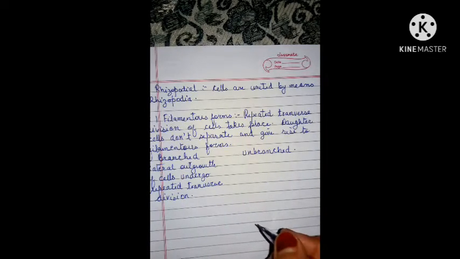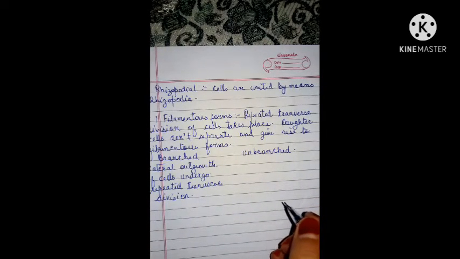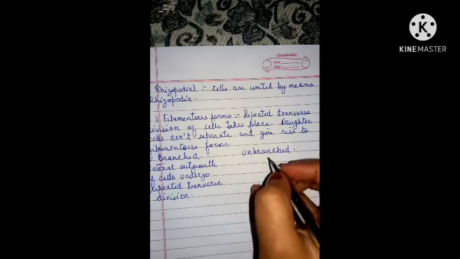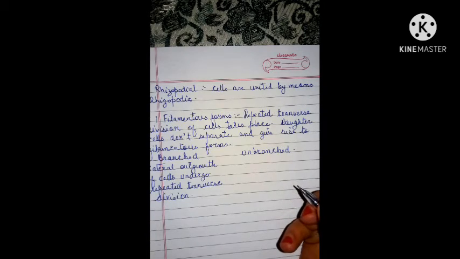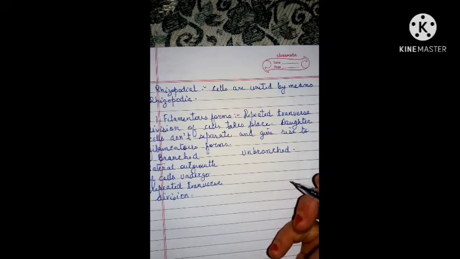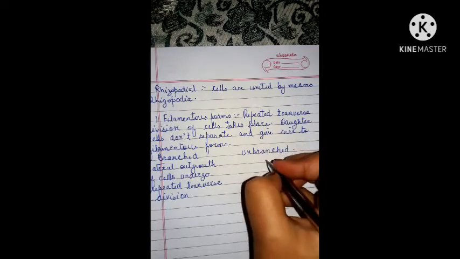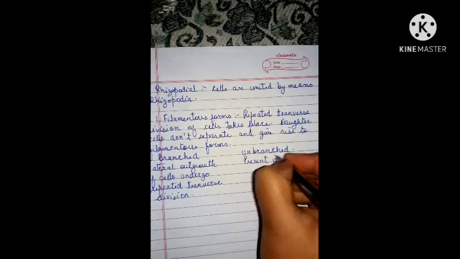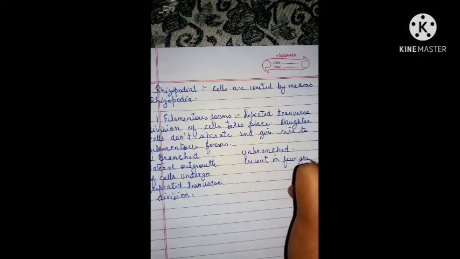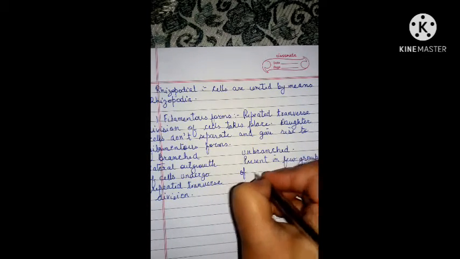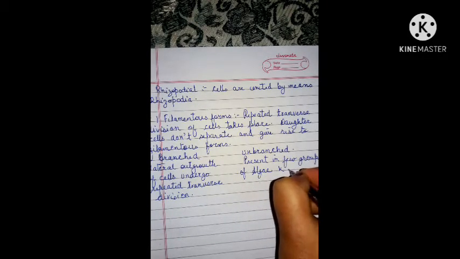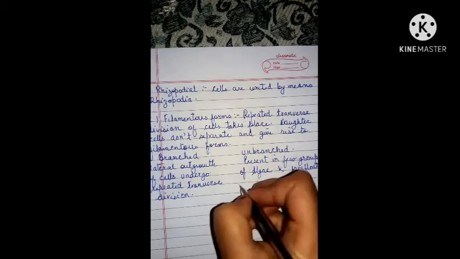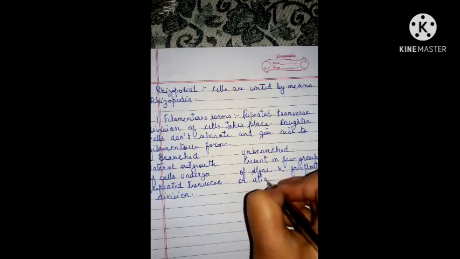But in case of unbranched filaments, simple unbranched filaments are formed and they may be free floating or attached to the substratum. These simple unbranched filaments are found in few groups of algae.